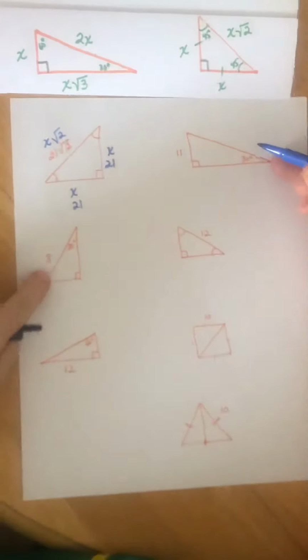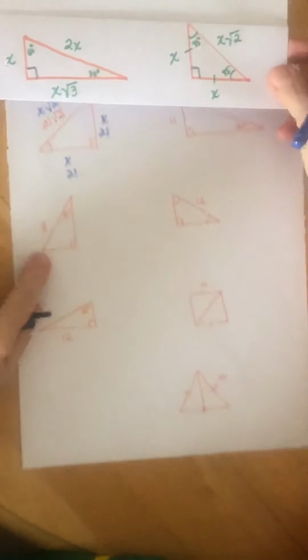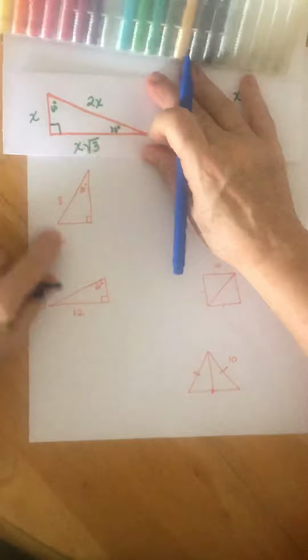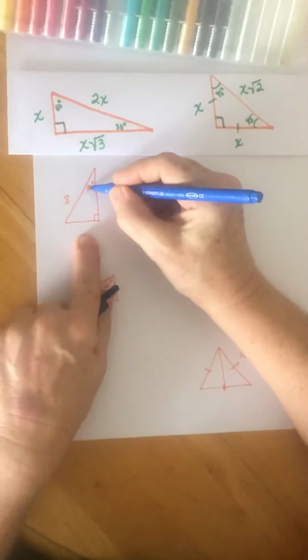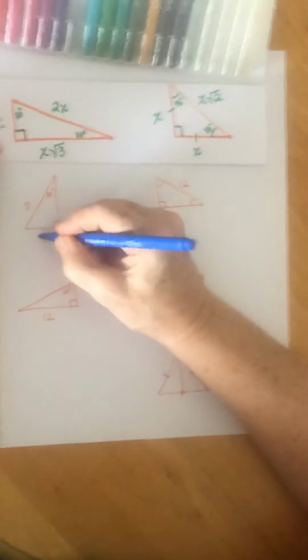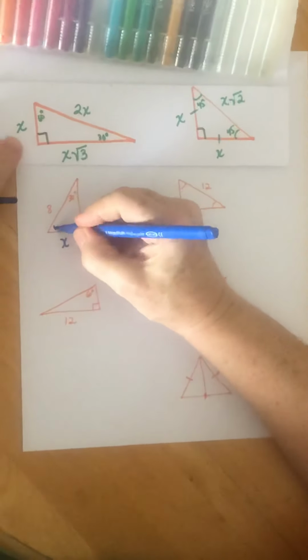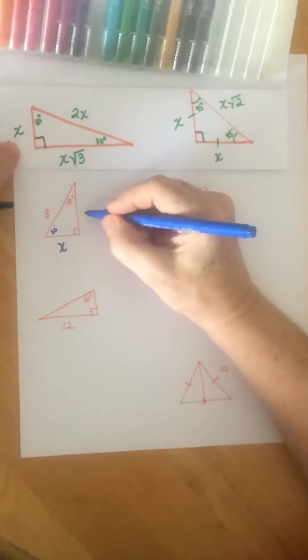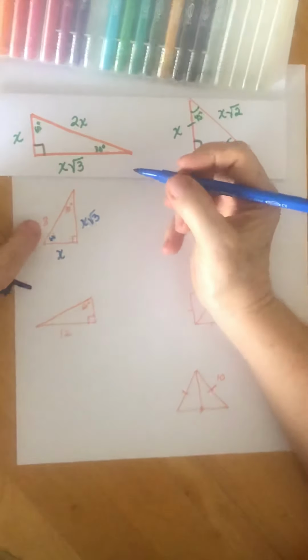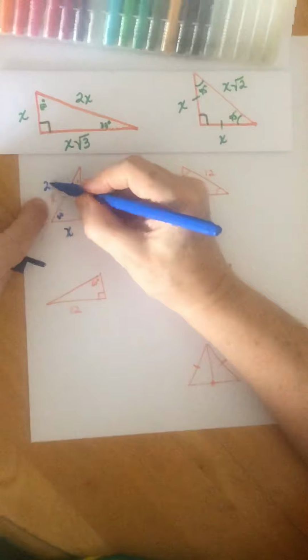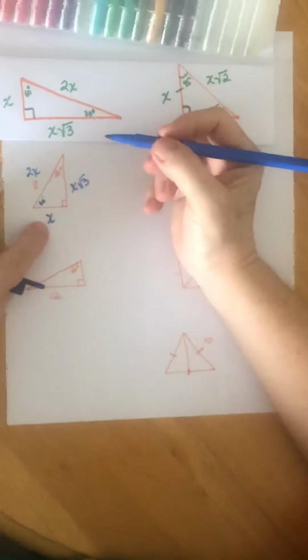All right, here we go. This is a 30, 60, 90. All right, 30, the smallest side is x. Then we have the 60 degrees, which would be x square root of 3. And this one is 2 times x, which is twice the smallest one.